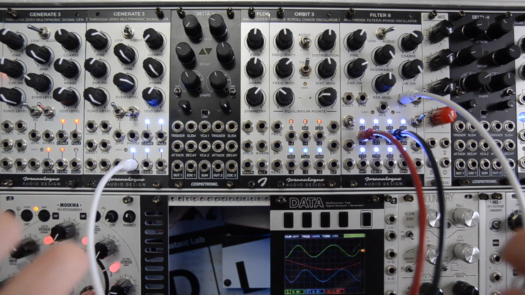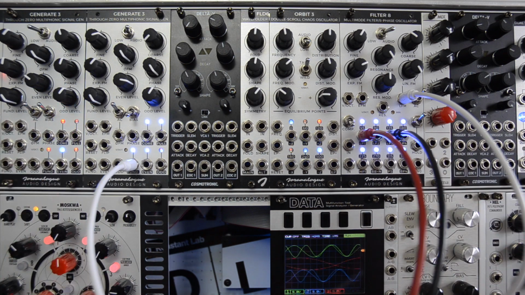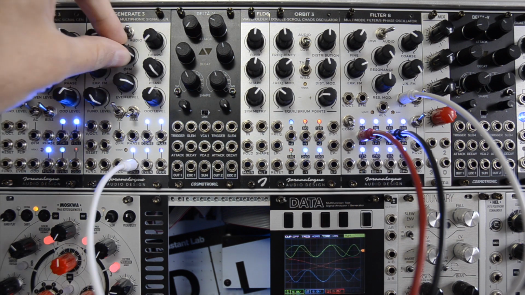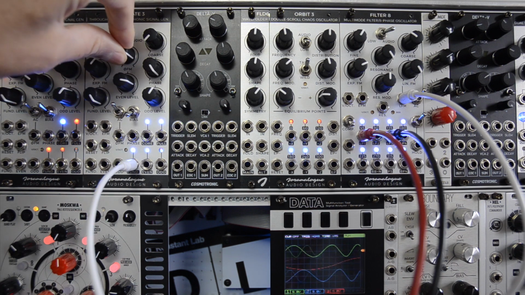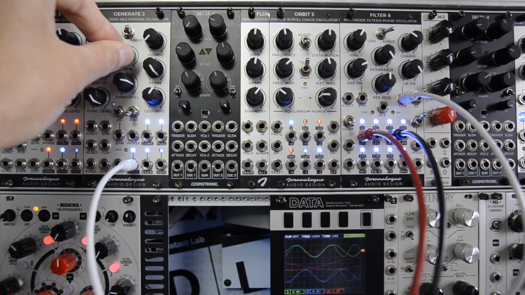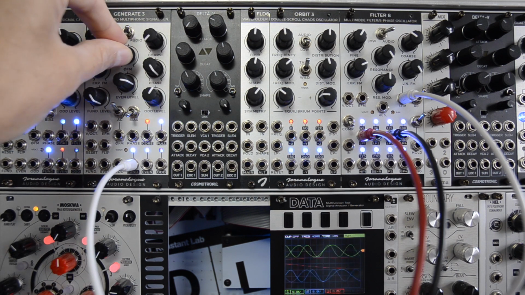And right off the bat, you can hear that I think that this is a really nice sound. You can see and hear when I change the frequency on generate 3, how this influences the sound.